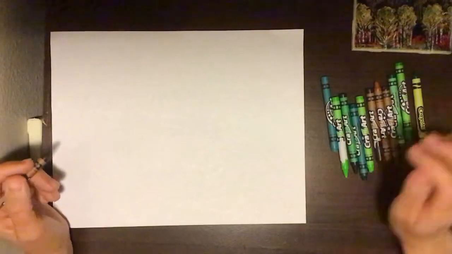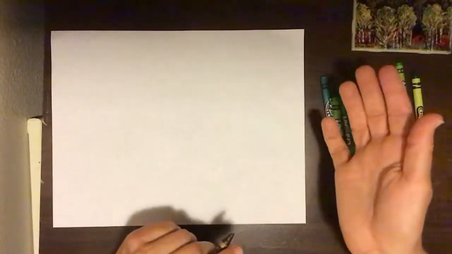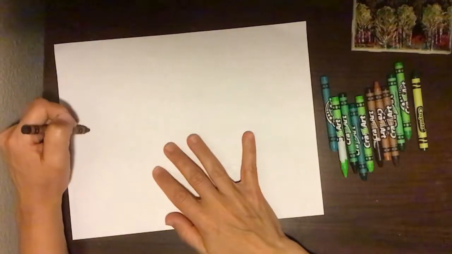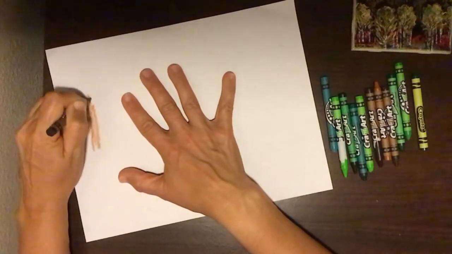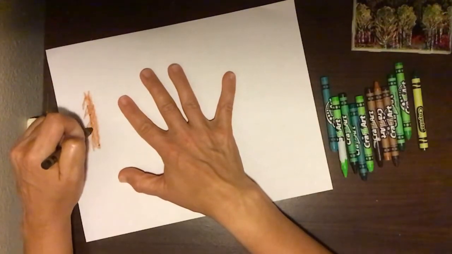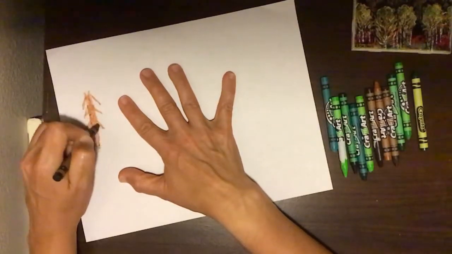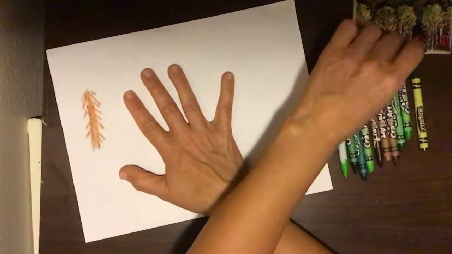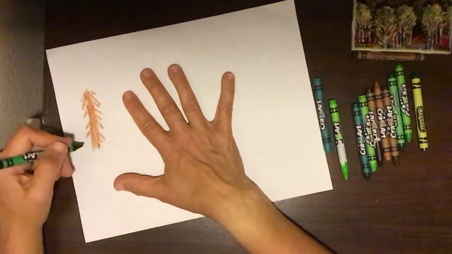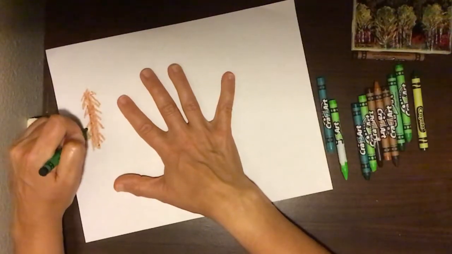Now, there's lots of different kinds of trees, and the way that you make a tree look different is by thinking about what the branches look like and what the leaves look like. If you're thinking about a pine forest where a grizzly bear might live, then you might have a long, skinny trunk with long, skinny branches that point down, which is not normal. Normally, branches point up. And then you might use a really dark green to add the pine needles onto.